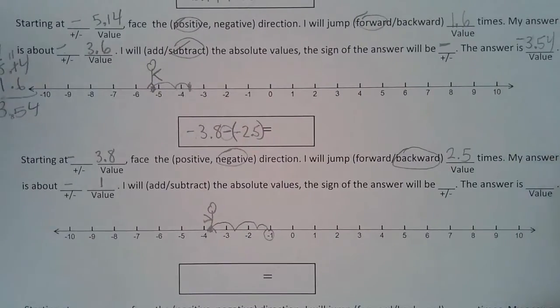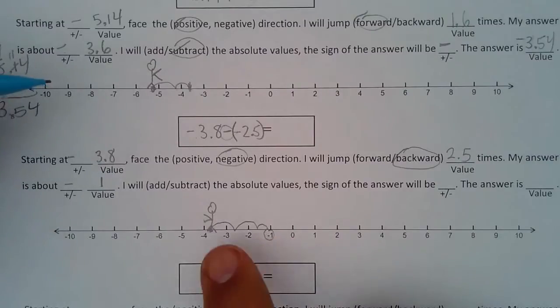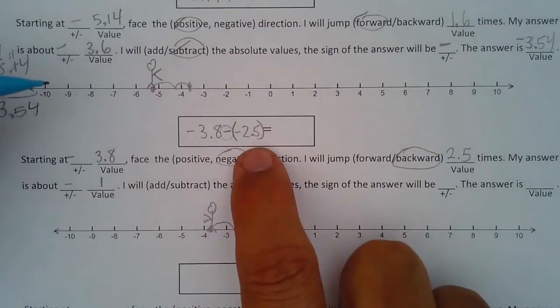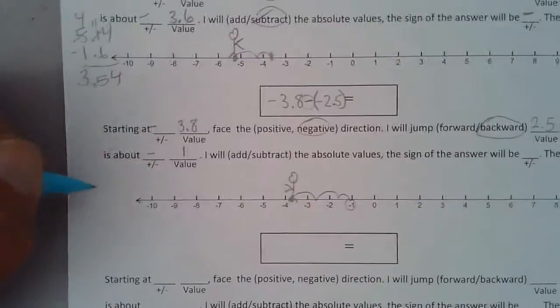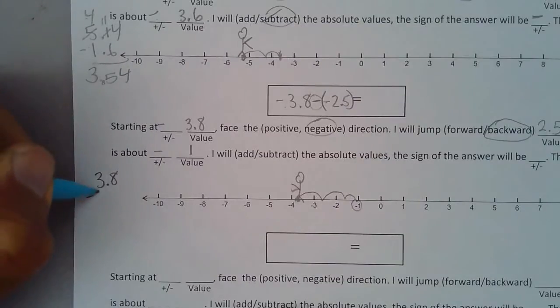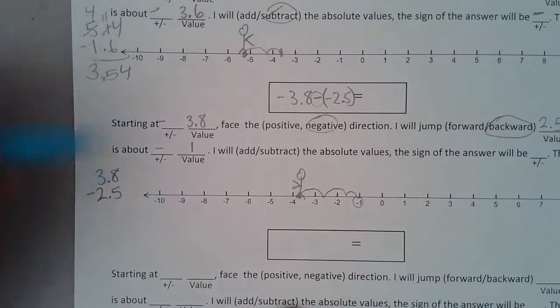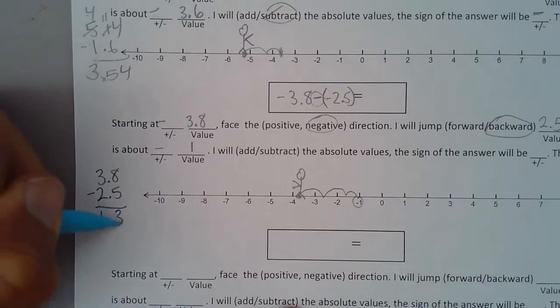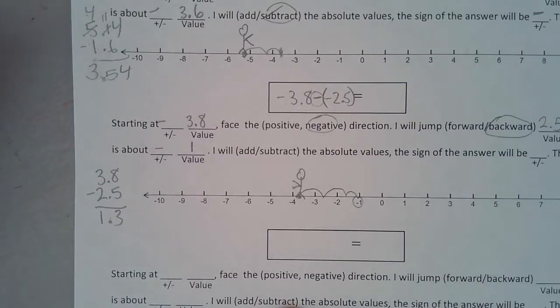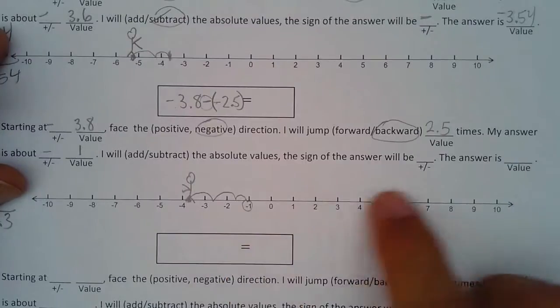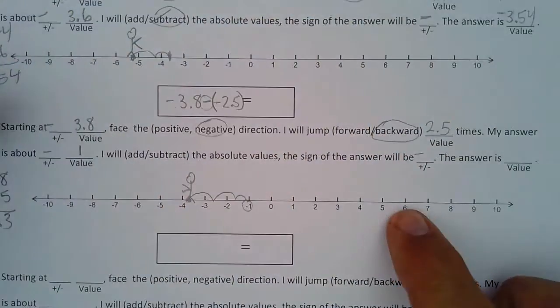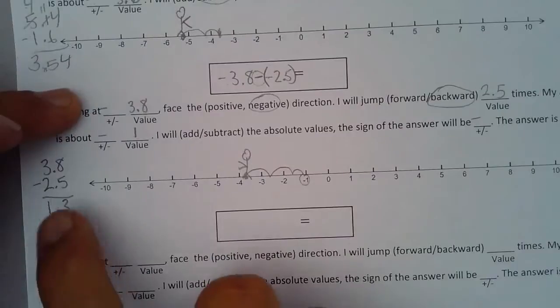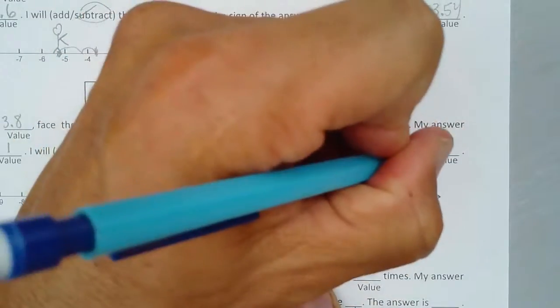Okay, so do I have to add or subtract to get that exact answer? Well, I have negatives, but I have fewer negatives. I have to subtract this. So I have 3.8 minus 2.5 to figure out what that is. 3.8 minus 2.5, that is 1.3. Okay, so here I can see my answer is still negative. And the answer is negative 1.3. And there you go.